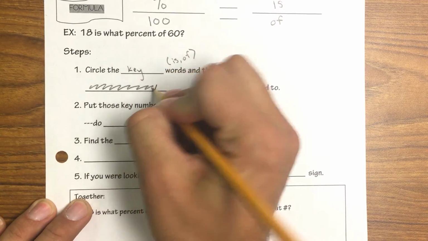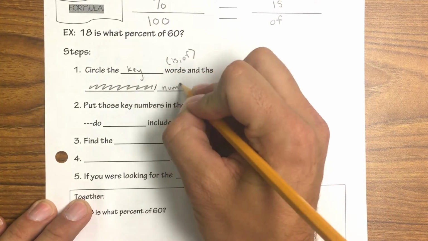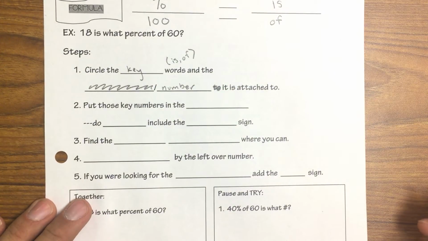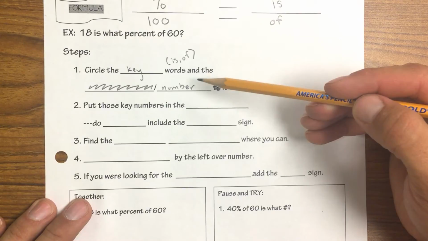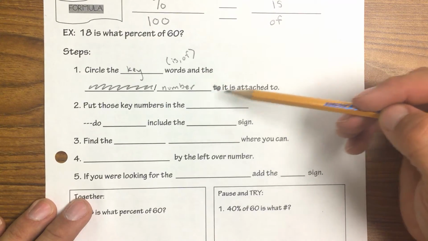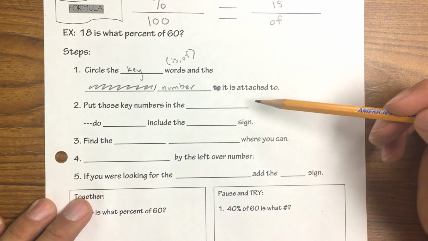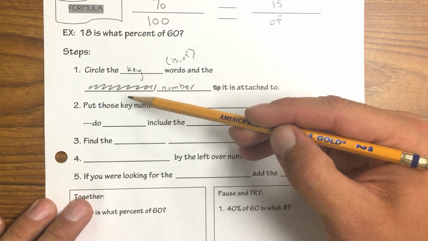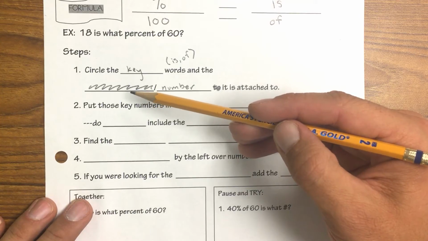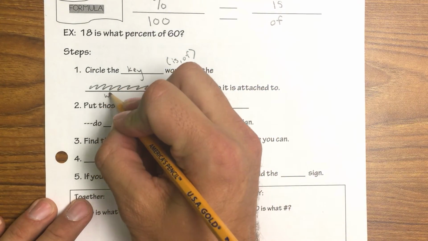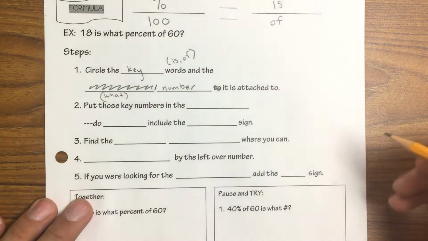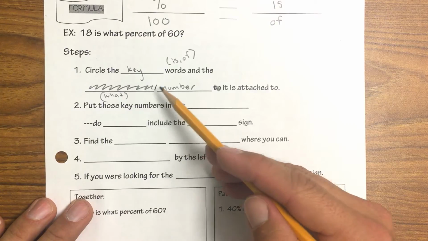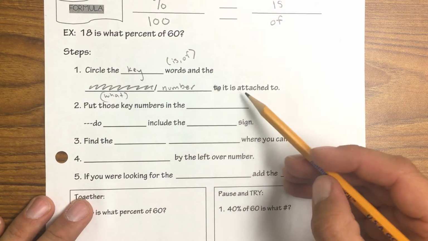You can cross out this first box here. In the second one, we're looking for the number it is attached to. Sorry about those couple of typos, but we're going to circle the key words is and of, and the number that it's attached to. Every once in a while, and the reason I scribbled this out, sometimes we're looking for one of those numbers, and so instead of a number, it's going to have the word what. But I really don't want you to get confused too much with that word there. So circle the key words is and of, and the number it is attached to.